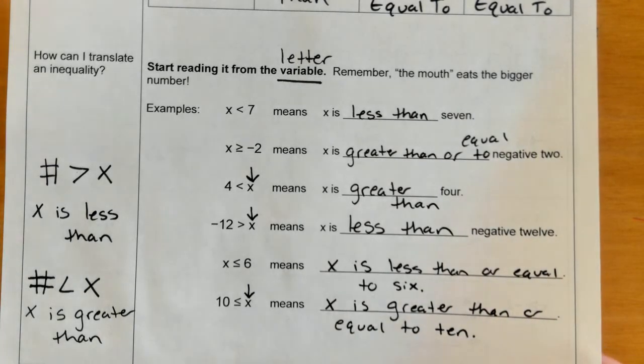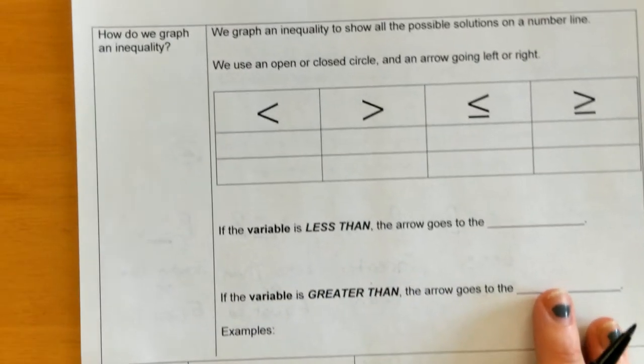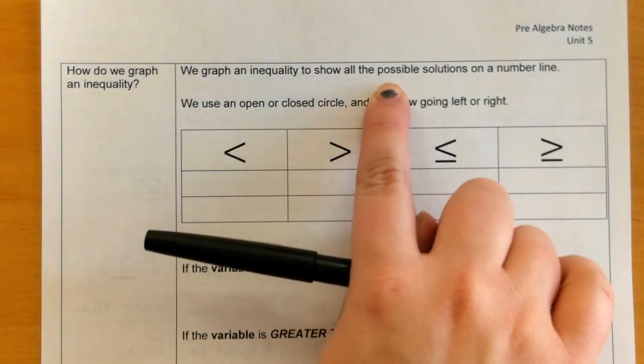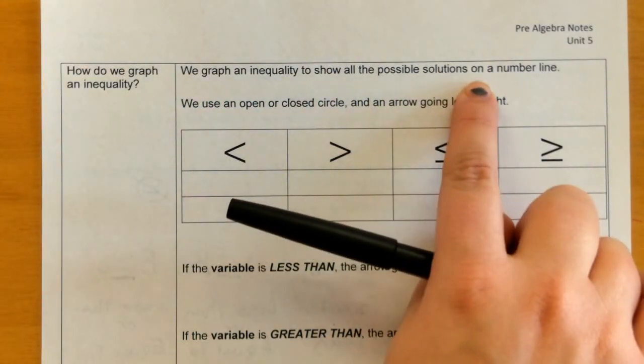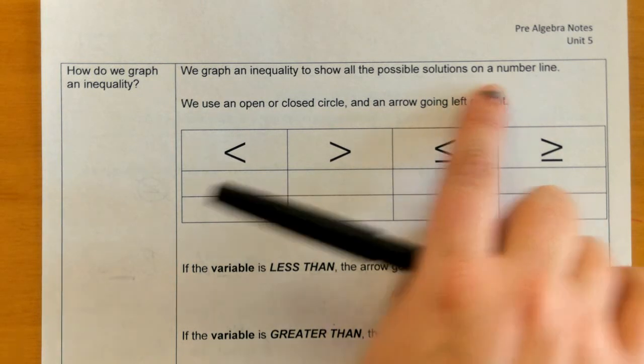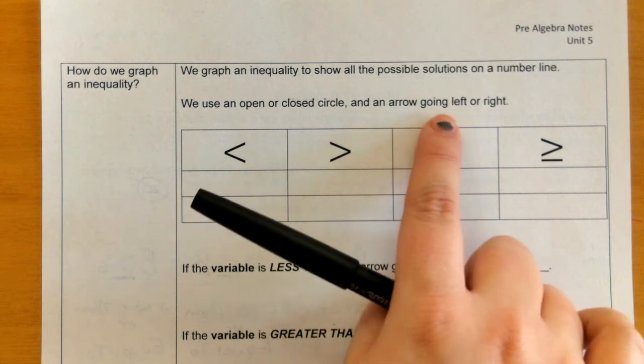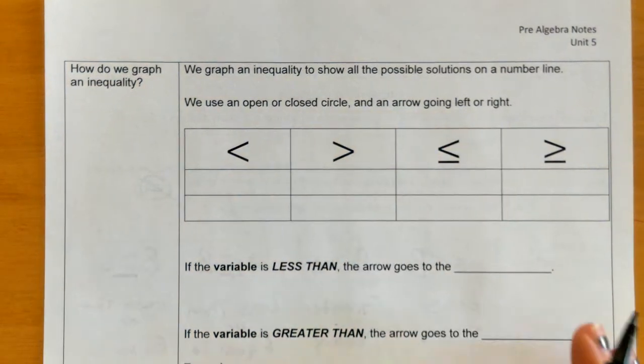So now we're going to flip on the back and take a look at the graphing. So how do we graph an inequality? When we graph an inequality, we're doing it to show all the possible solutions on a number line. We use an open or closed circle and an arrow that goes to the left or to the right.